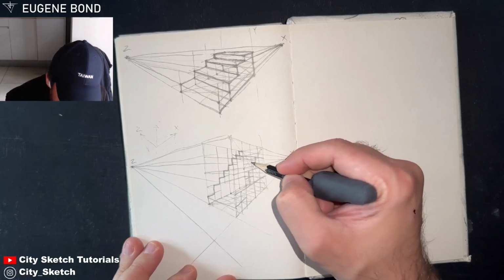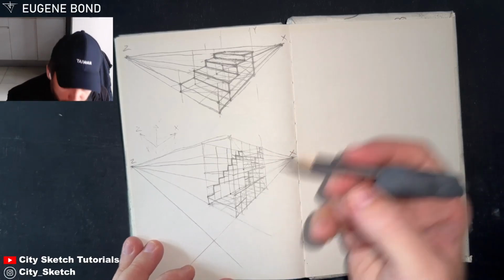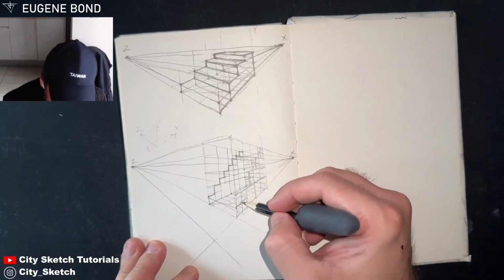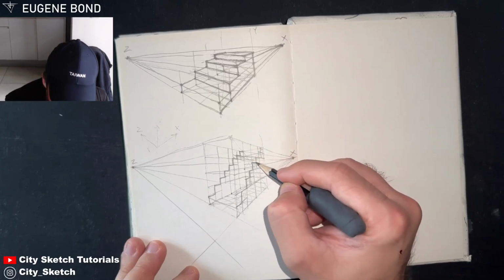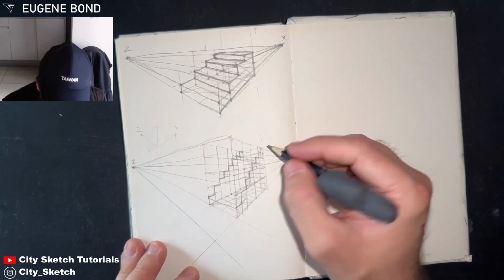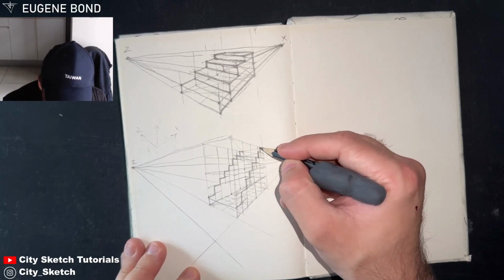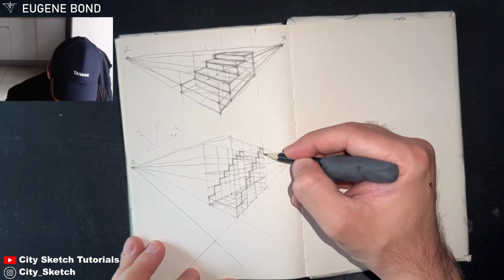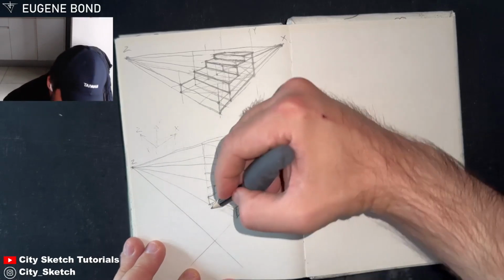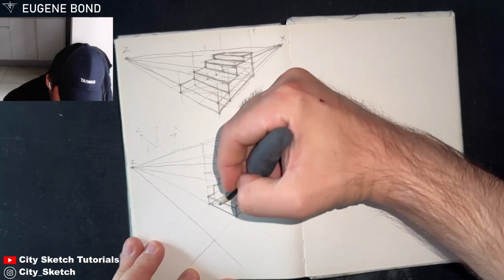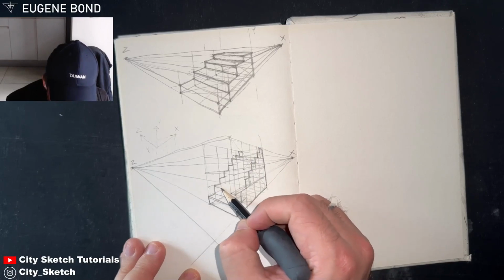So perspective is a little like geometry or math. It's kind of fun, and you need to be a little diligent. And disciplined. And again, I show you, it's one of the ways how you can build stairs.